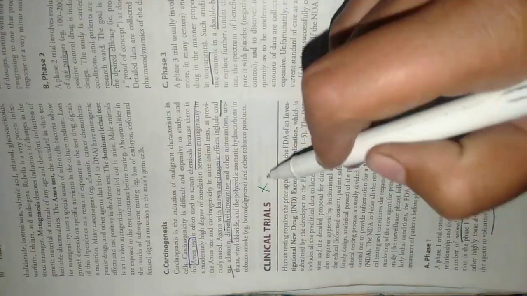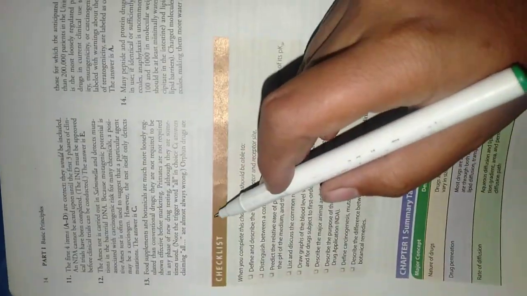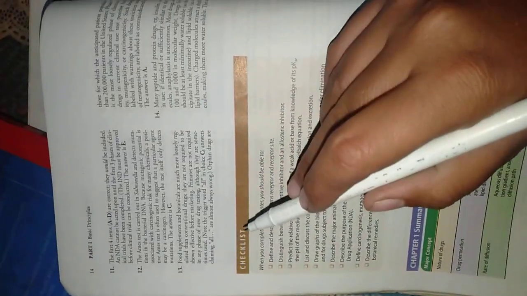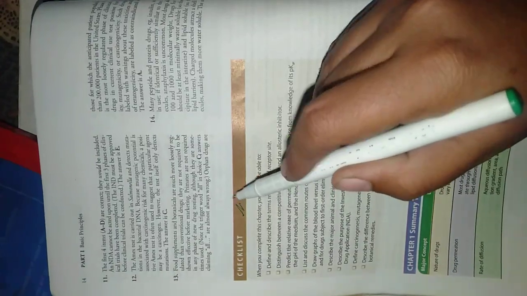Then no need to do the clinical trials. Carcinogenesis is important with respect to only definition. Then orphan drug is important, no need to do this table, this chapter is done. One more thing which is important, that you have to do all the summaries mentioned at the end of the chapter and the definition table mentioned at the start of the chapter. And I will suggest you people, if you have done any chapter in the whole pharma, you have to do the checklist too, for prof only.